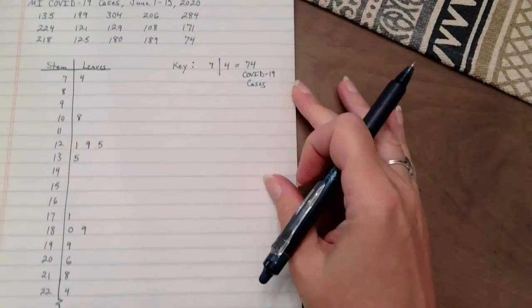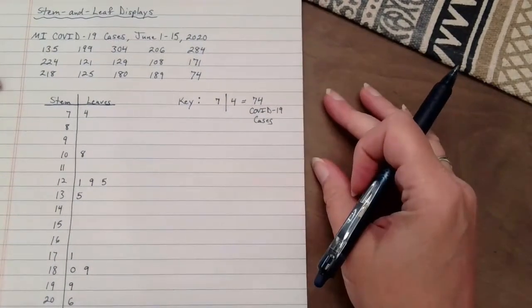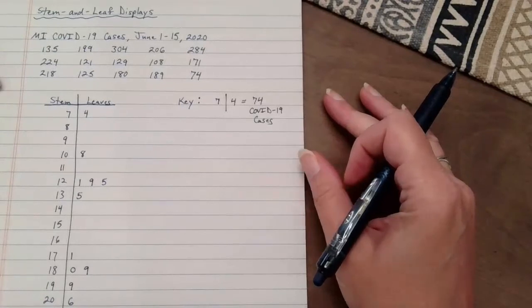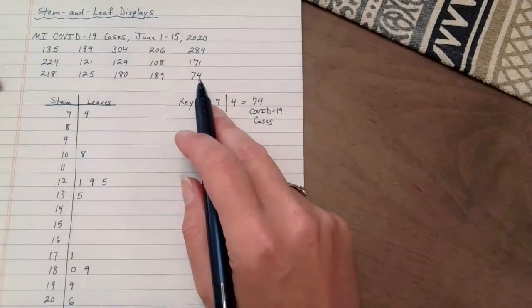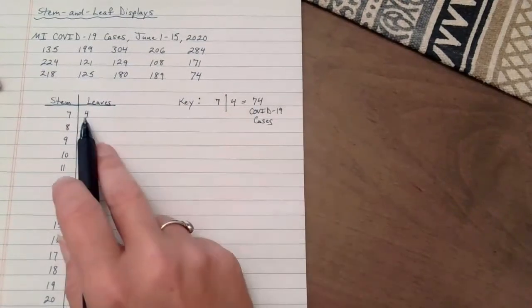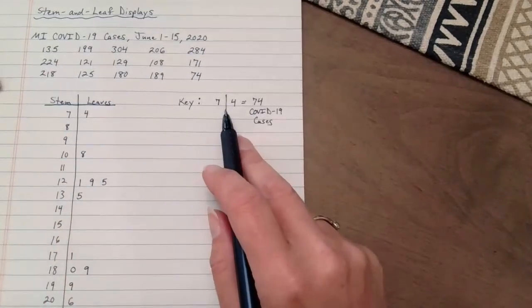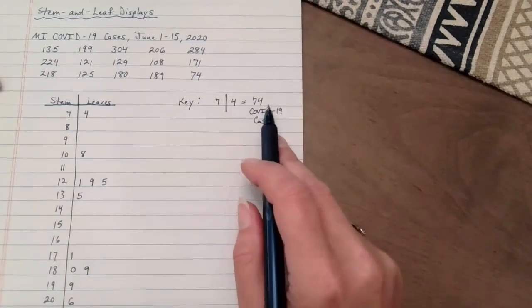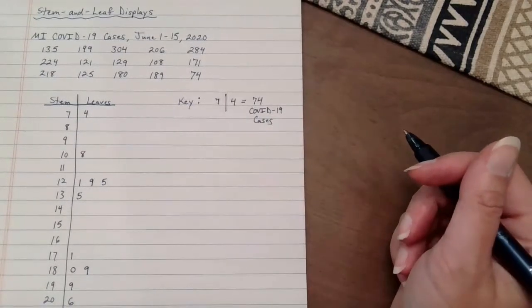All right, ladies and gentlemen, that is it. That is the nuts and bolts for stem and leaf displays. For those of you pondering life for a moment, what if my number was 7.4? My 10th place would be my leaf still, and everything before that would be my stem. It's just that when I got to here, my 7|4 would represent 7.4 instead. So I can even use this with decimals if I choose.